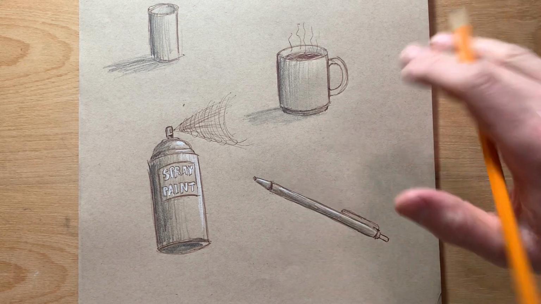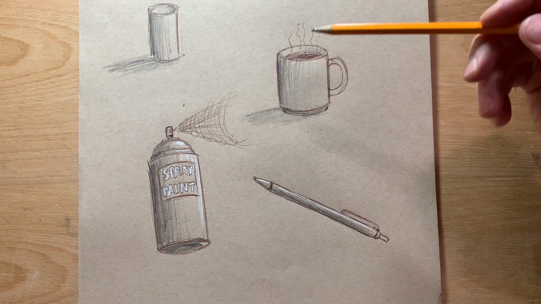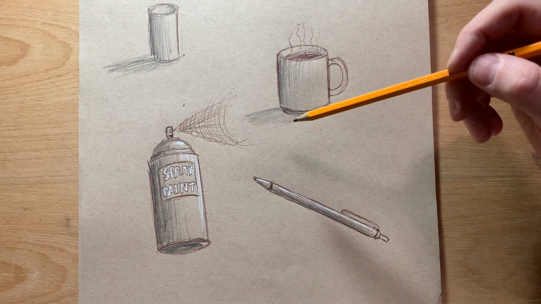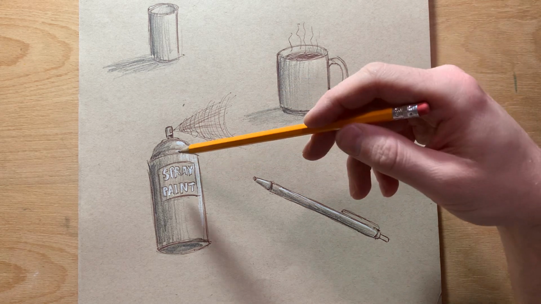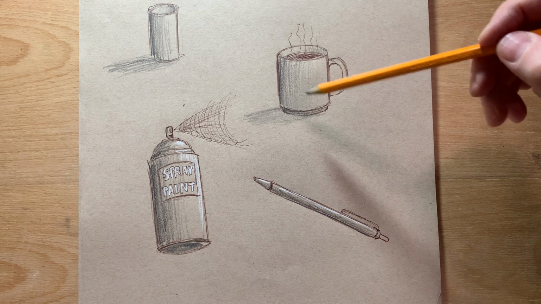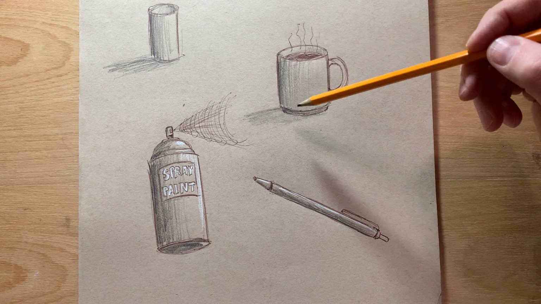So these are some really quick, easy, fun cylinder studies where we're just taking that shape that we talked about and we are using it to draw really simple items and really simple drawings.